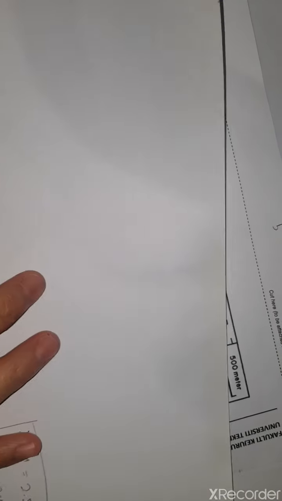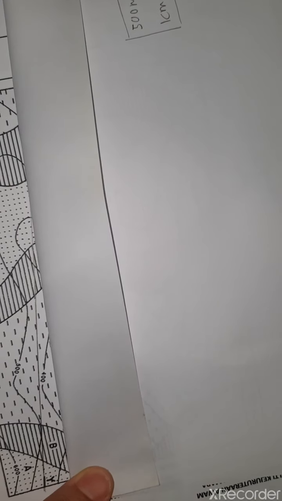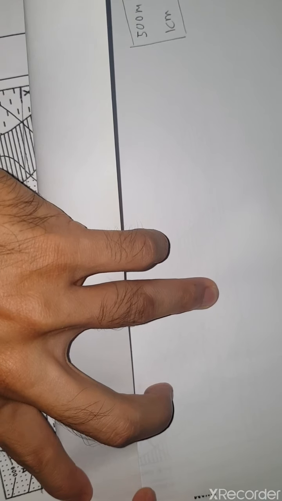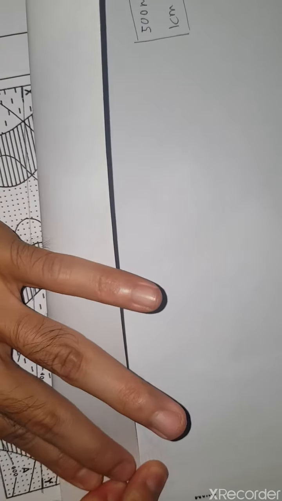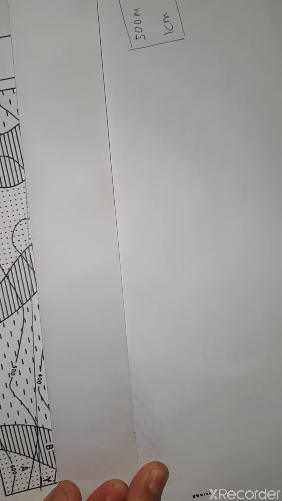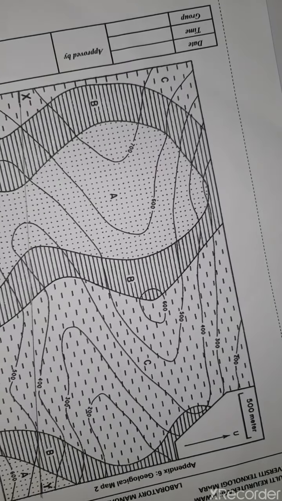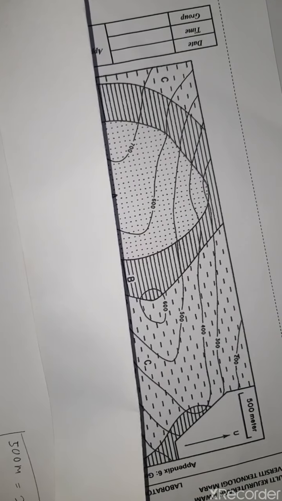You must take another blank paper, then fold it nicely and precisely in order to have a straight fold in the paper.